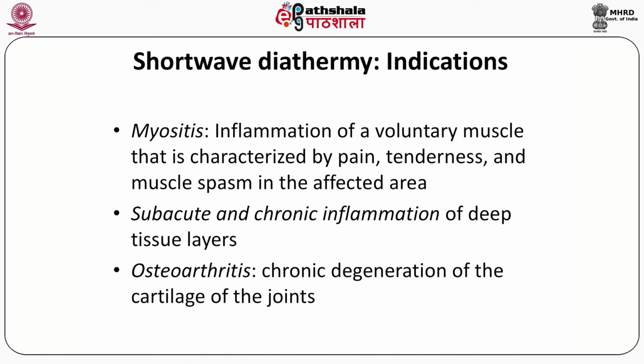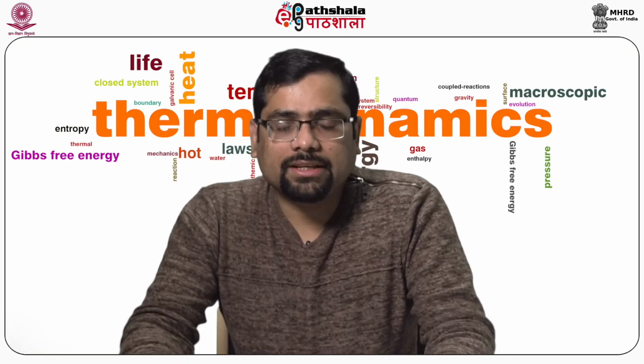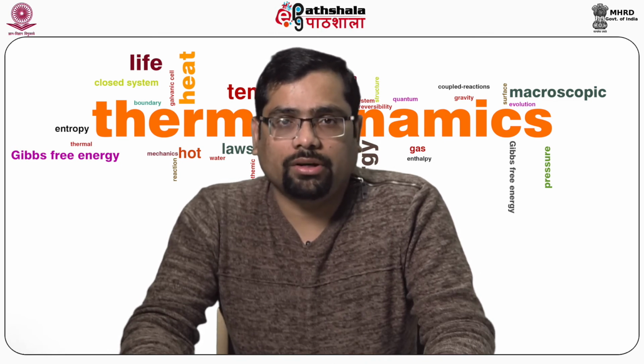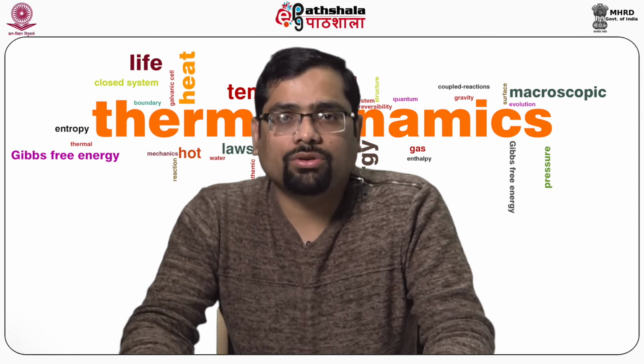The next indication is subacute and chronic inflammation of some deep tissue layers. So apart from myositis and fibrositis, we can use it in some subacute and chronic inflammations also. Another use of shortwave diathermy is osteoarthritis, in fact the most commonly used indication. What is osteoarthritis? It is the chronic degeneration of the cartilage of the joints. Since the cartilage of the joints is degenerated over a long period of time, it causes pain and swelling around the joints. So to relieve the pain and swelling, we use shortwave diathermy.